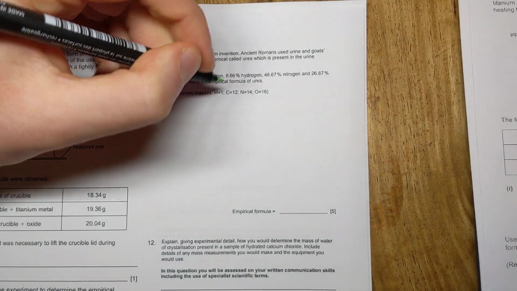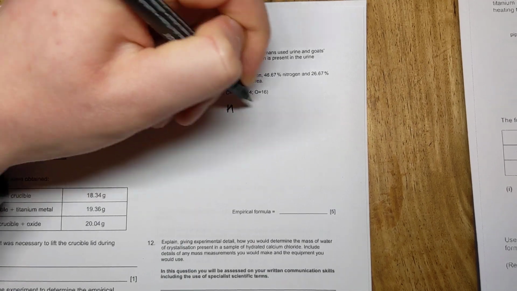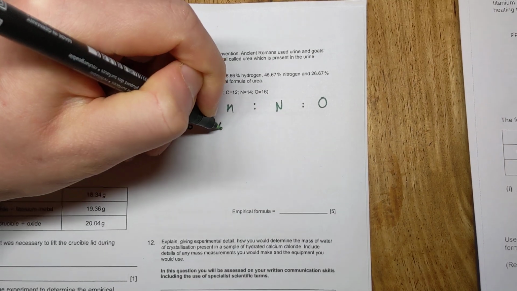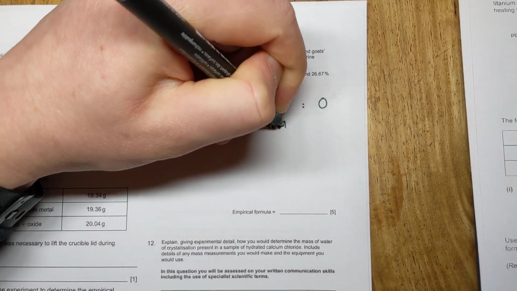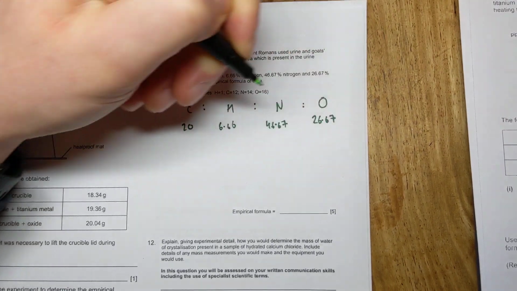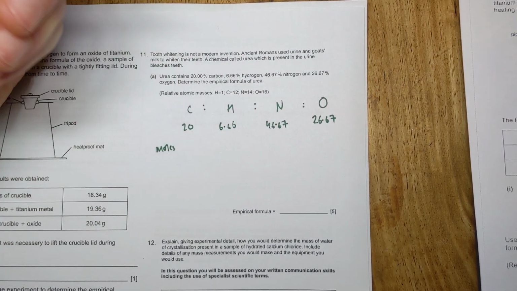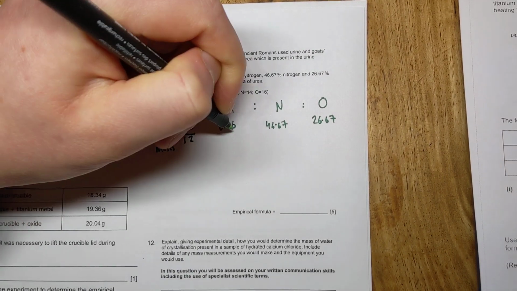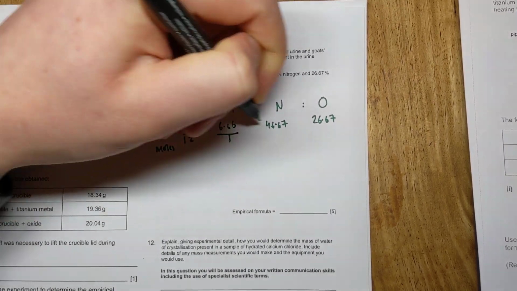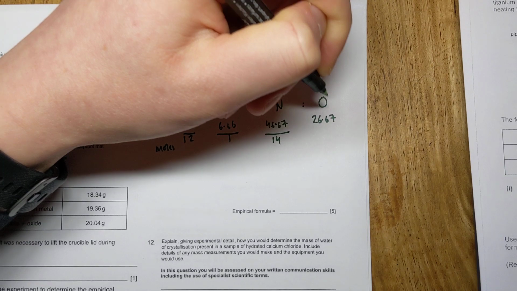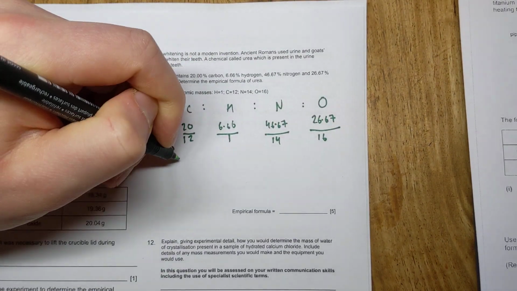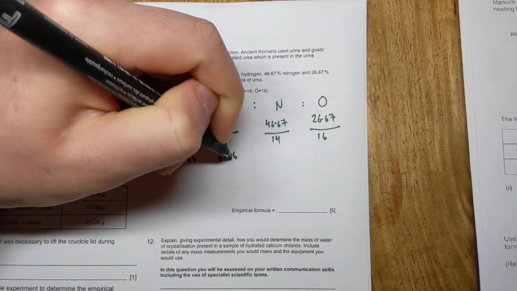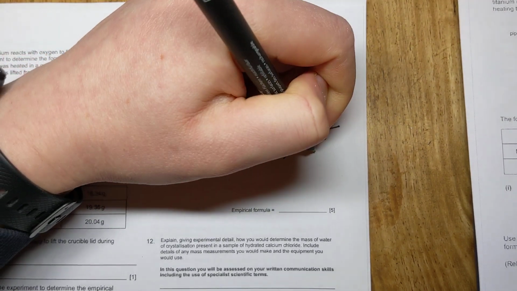So we've got carbon, hydrogen, nitrogen, and oxygen. Masses are 20, 6.66, 46.67, and 26.67. Moles is basically the mass over the atomic masses, so 20 over 12, 6.66 for hydrogen over 1, 46.67 over 14, and oxygen is 26.67 over 16. Calculated, that will come out as carbon is 1.66, hydrogen is 6.66, nitrogen 3.33, oxygen 1.66.